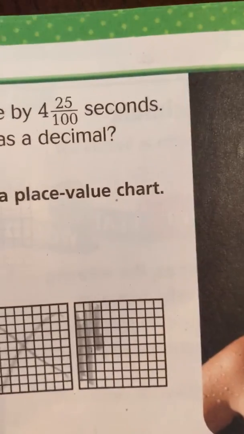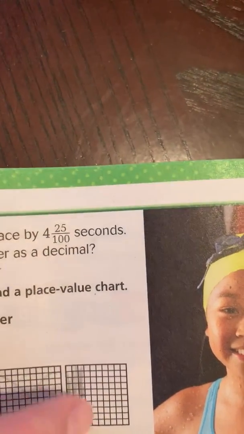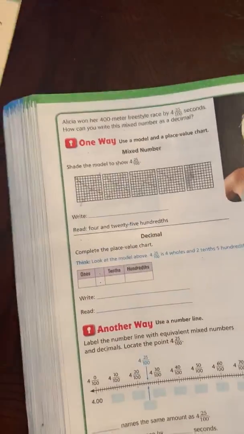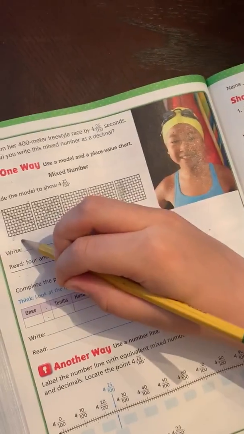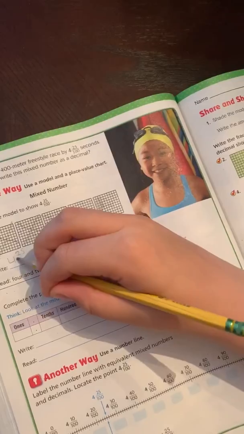Okay, so you have one full row here, and then another full row would be 20, and then 1, 2, 3, 4, 5 for us there. Thank you very much. Okay, so go ahead and write that as a fraction. So it'd be a mixed number, actually. So how many whole? Great. And what fraction of another whole? 25 over, good, 100. Very good.